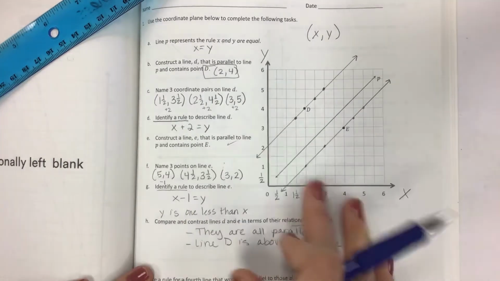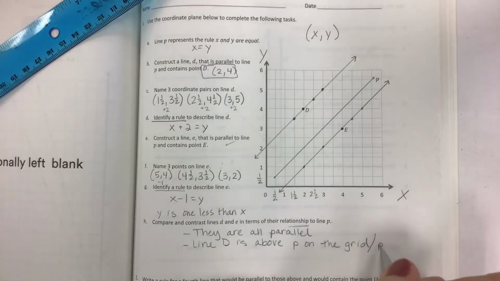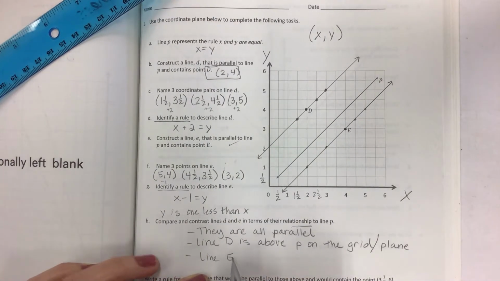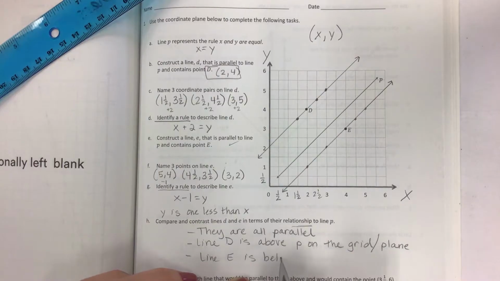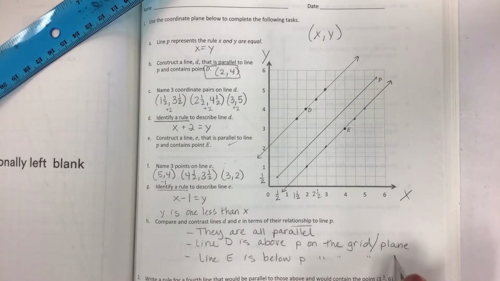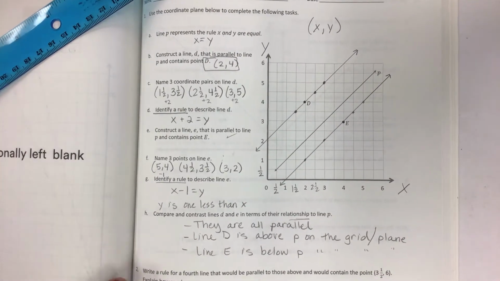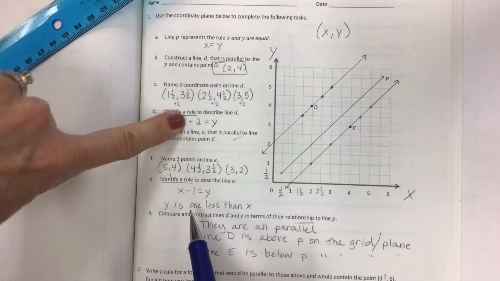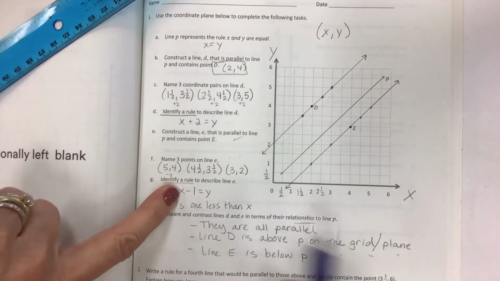Okay, this is a coordinate grid or a coordinate plane. And line E is below P on the grid or the plane. Okay, so one is above it and one is below it. And then notice that one has an addition and one has a subtraction.